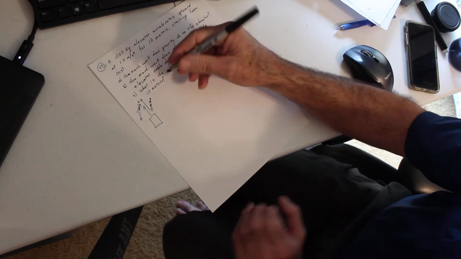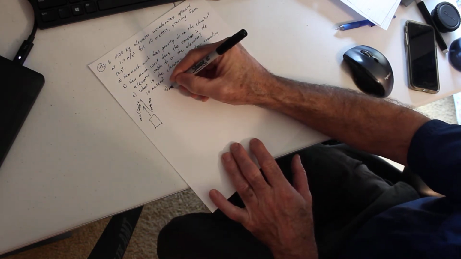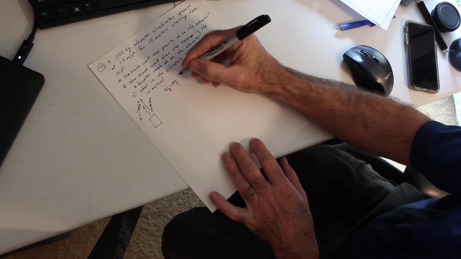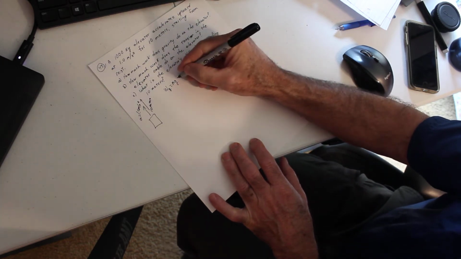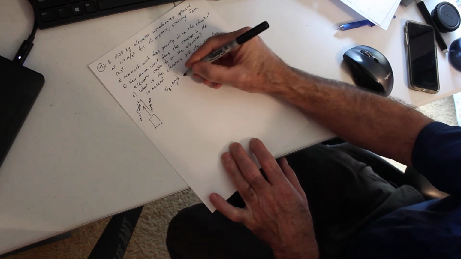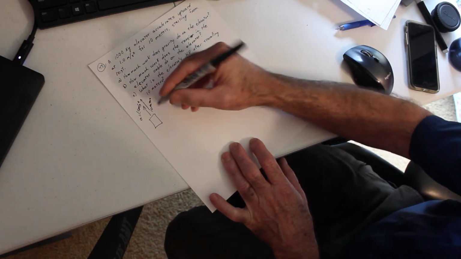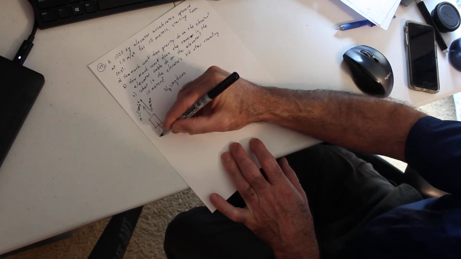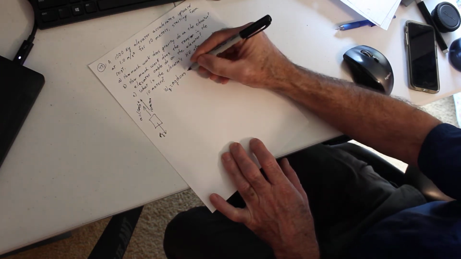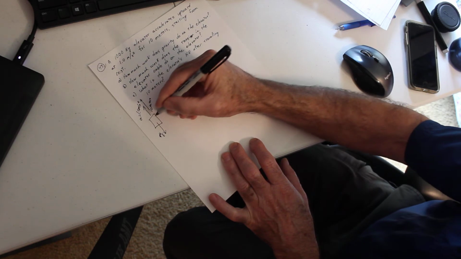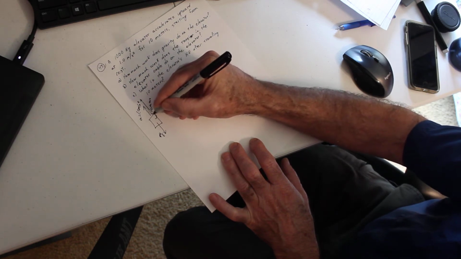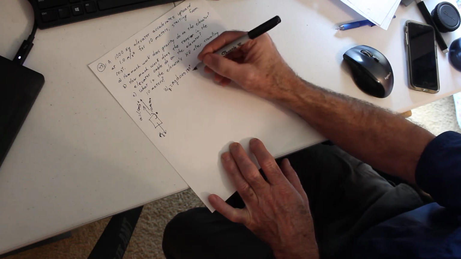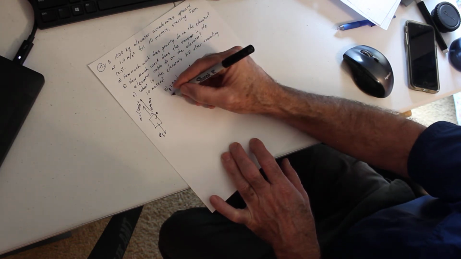For gravity, the work done by gravity is just the mass times g, the force of gravity, times the distance, times the cosine of the angle. In this case, it's moving up, but gravity's going down. So the angle is 180 degrees between here and here. So cosine of 180 is just -1.